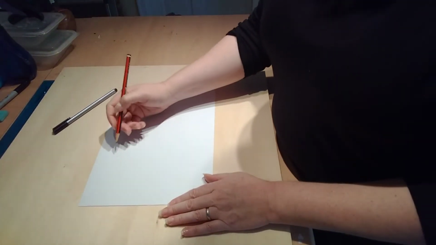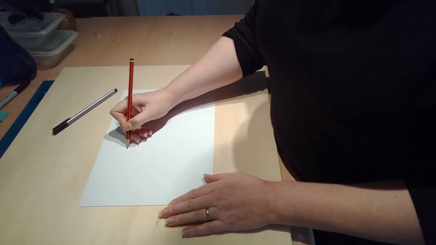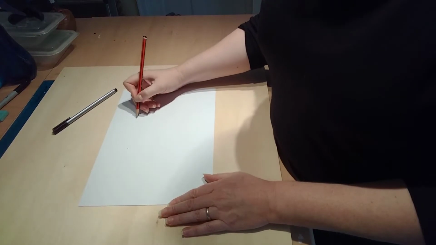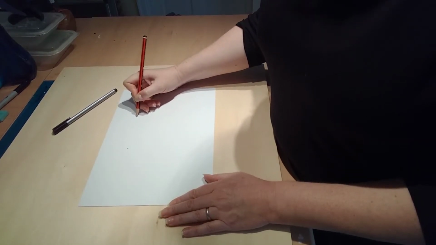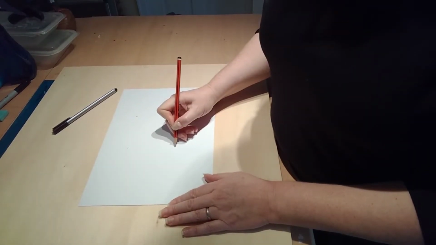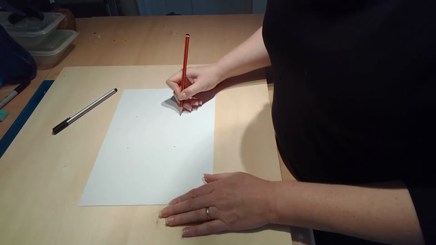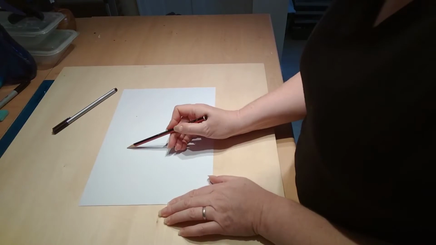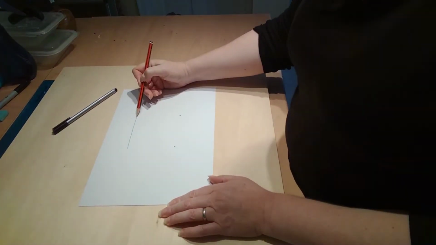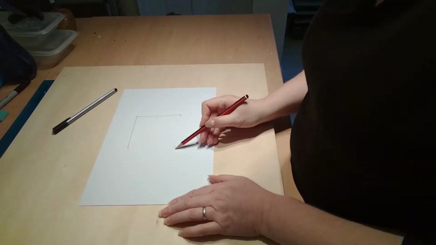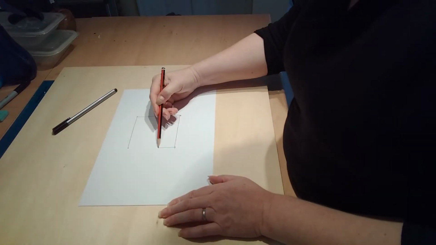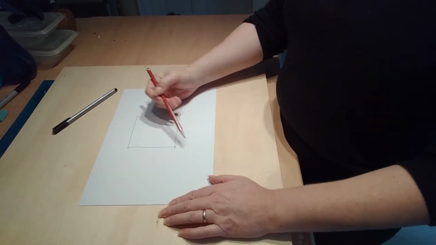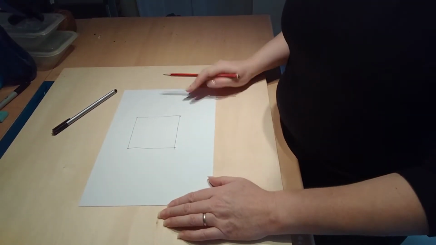Okay, so just to recap on what we did, I'm just going to create 4 markers on my page. I'm just using an ordinary pencil, as you can see, and then I'm going to join those markers up to create a border like that.